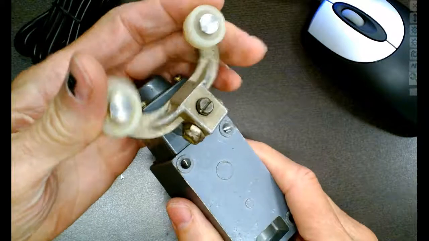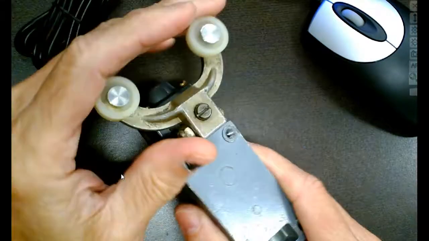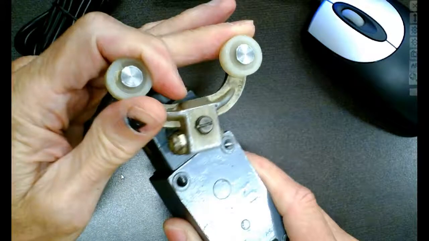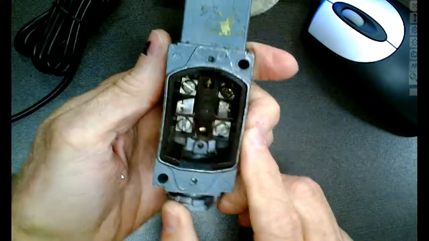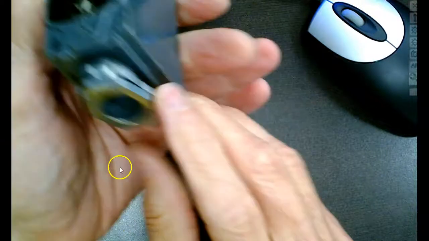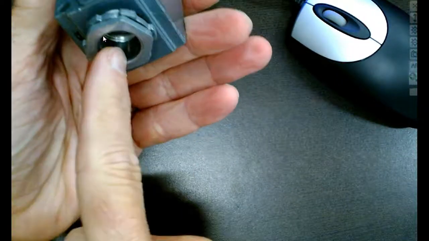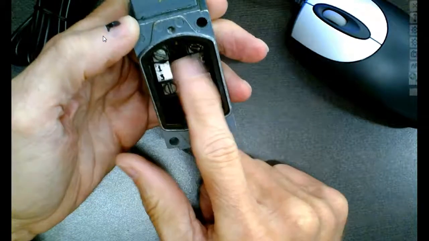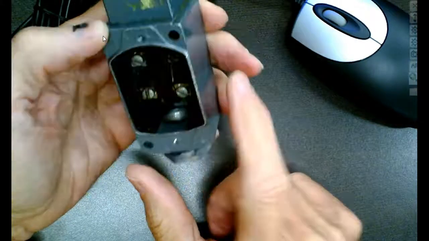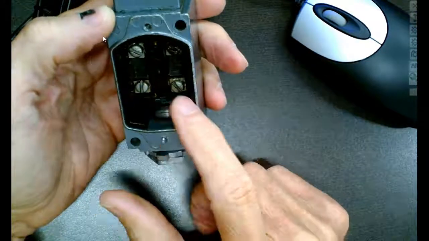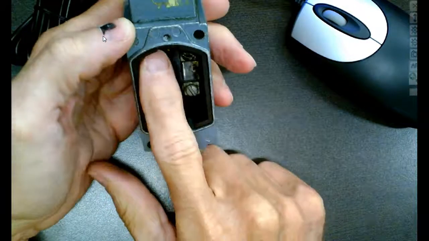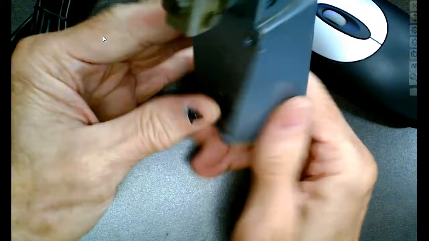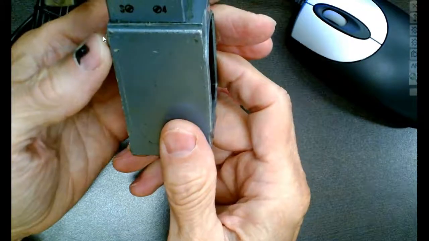Can you hear it? Now this actuates in both directions. Some limit switches are only unidirectional, which means they only activate in one direction, but this guy can activate in both directions. Then we have the connection to the contacts. We'd bring our wires up through this guy, and then make our connection to the contacts right here. I don't know what this has on it. It's probably at least a double pole, double throw, since it's got 4 connections on it. I would have to see. The label is gone off of it. Normally they put a label on it that tells you.